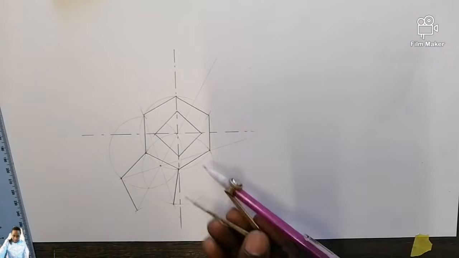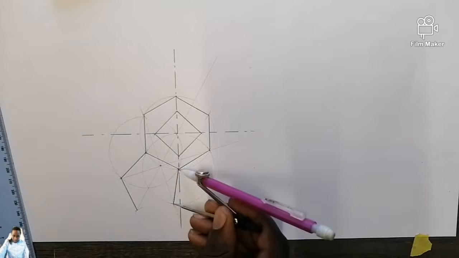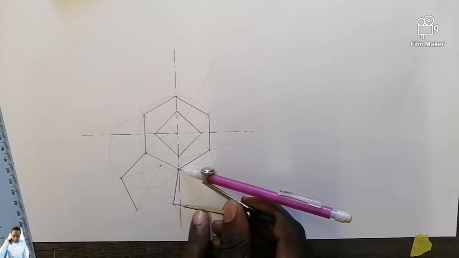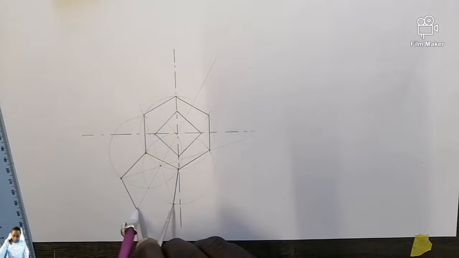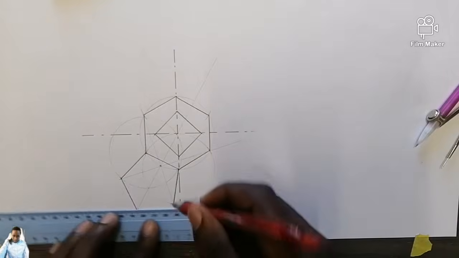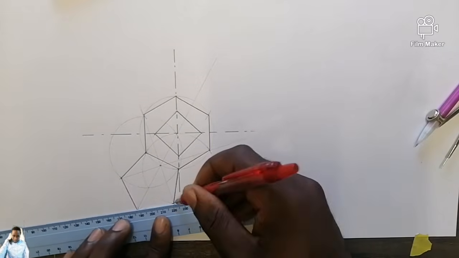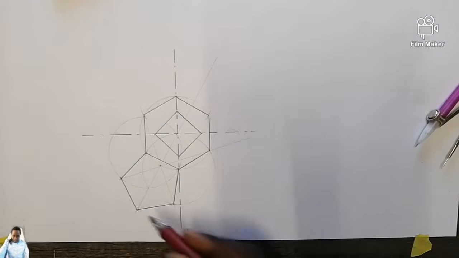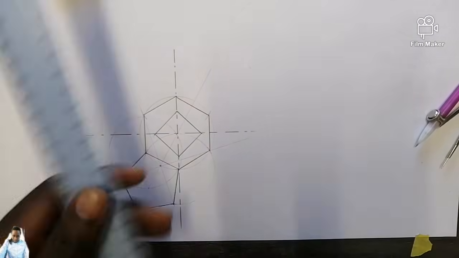After you've drawn it dark, come and place your compass here, further extend it to that point. So if we are correct, the moment we place it like this and we come and bisect it like this, you see that it is absolutely coming there. So that's how we've gotten our pentagon.